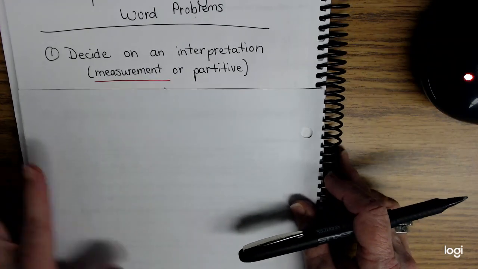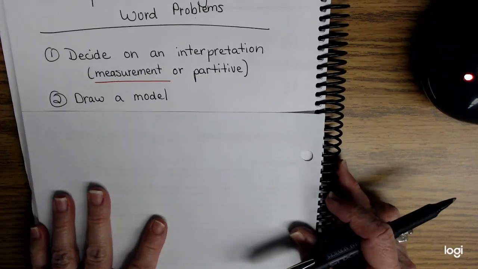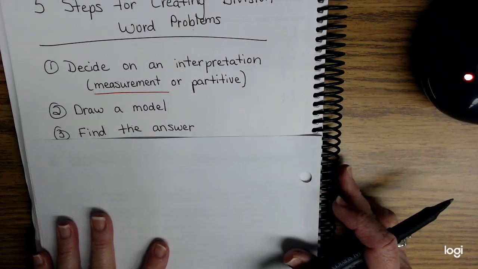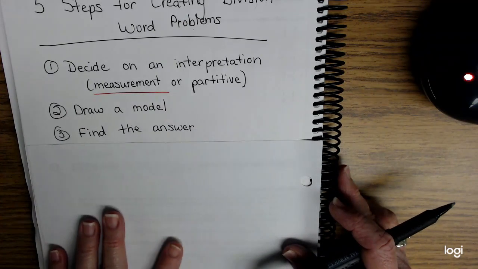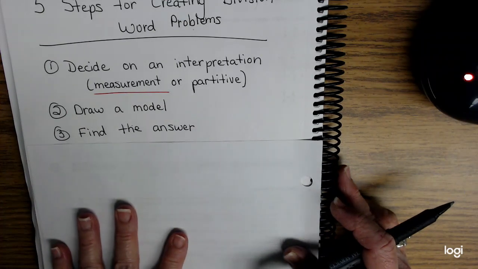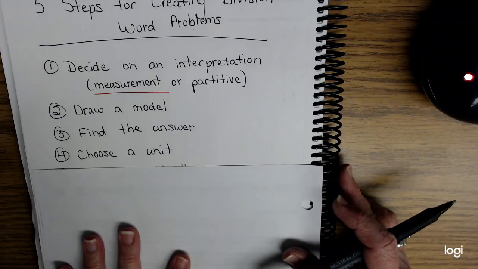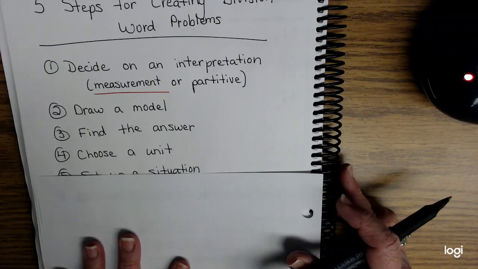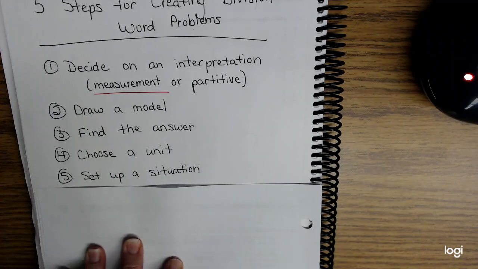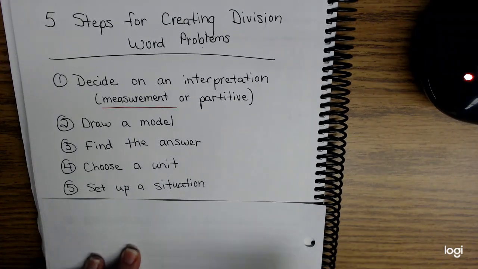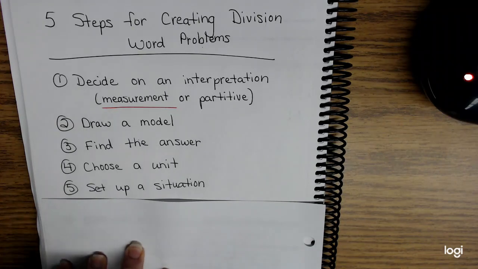Step number 2 is we're going to draw a model. Step number 3 is we're going to find the answer. Step number 4 is we're going to choose a unit. And finally, step number 5 is we're going to set up a situation. These are the 5 steps we're going to use to create our own division word problems. So pause your video for me, please, so that you can get that written down.